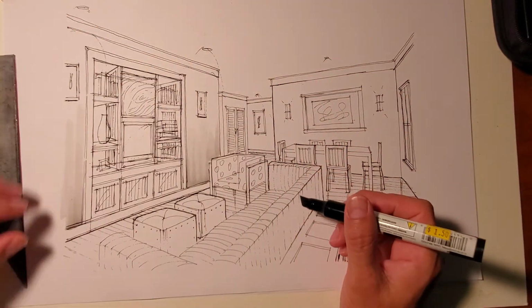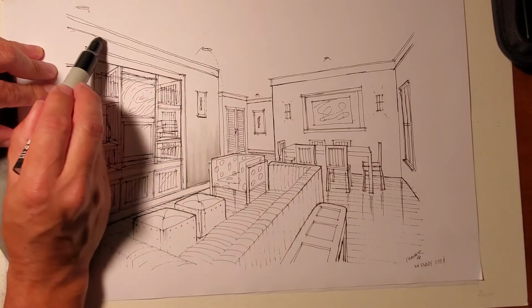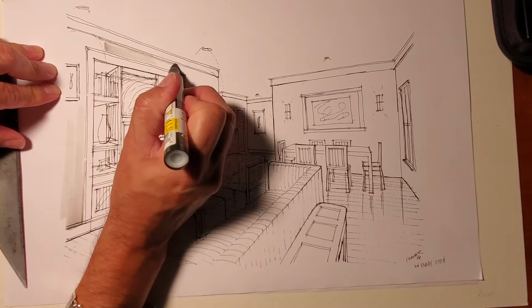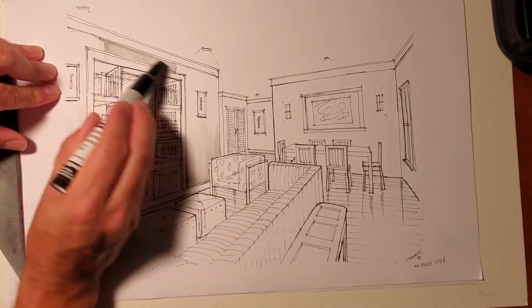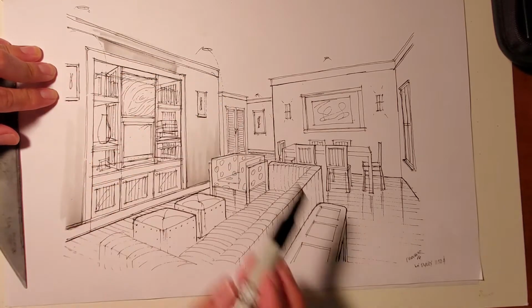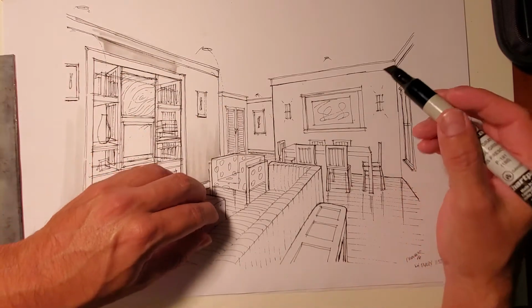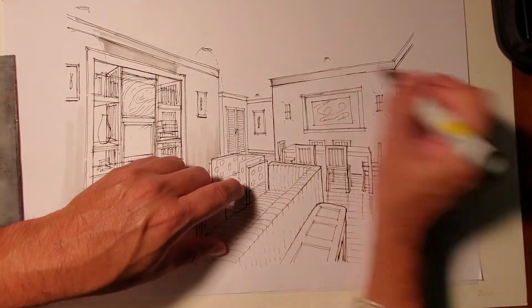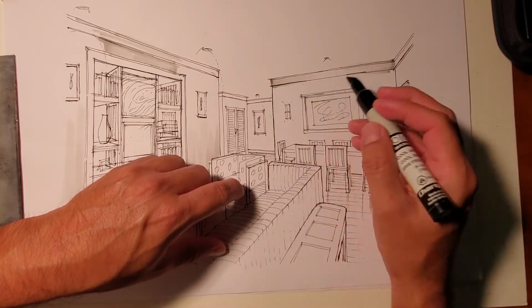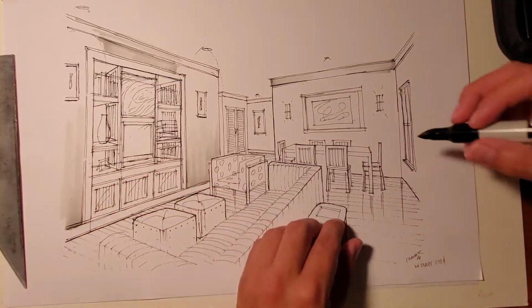I'll probably put some gray right here as well on these areas. I'm going to put some here as well, like that. And I'll do the same thing over here, and from the bottom up.